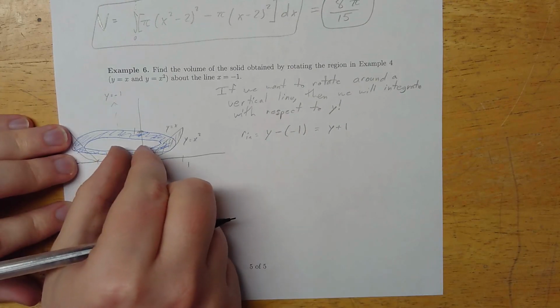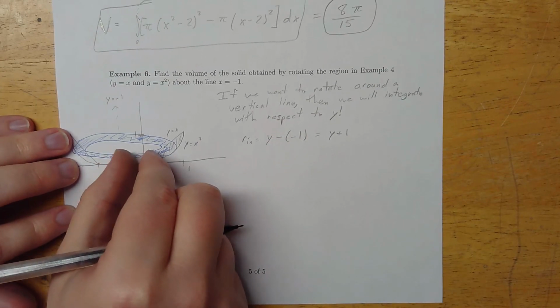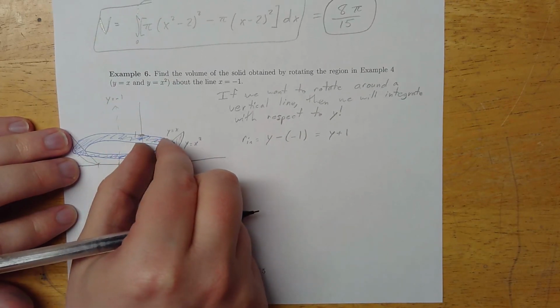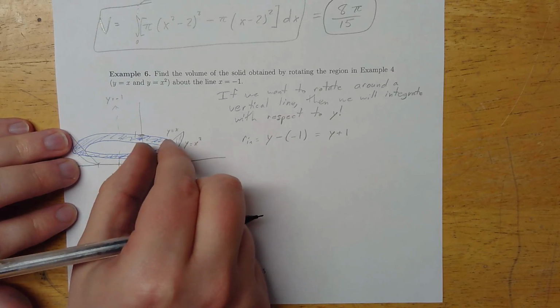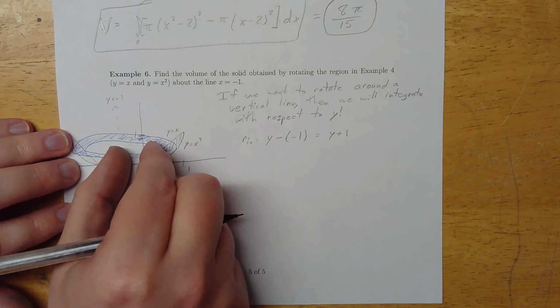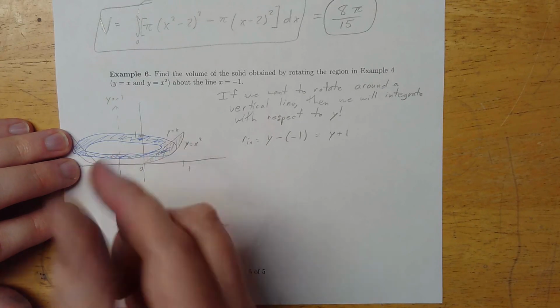So basically we have this extra distance that we're adding. Normally it's y if it was just the y-axis, but now we need to add 1 to make that distance a little bit further.